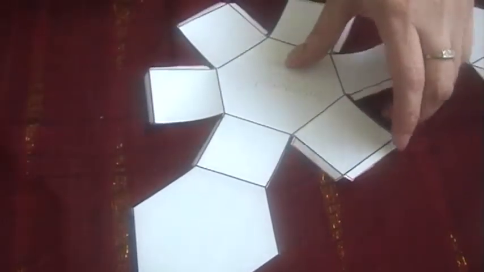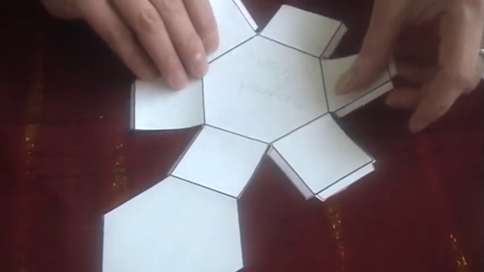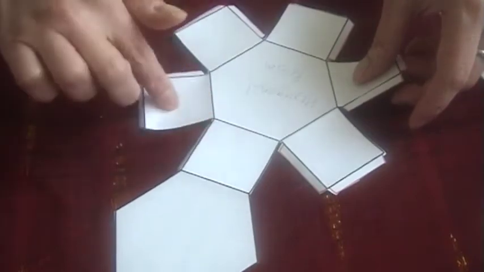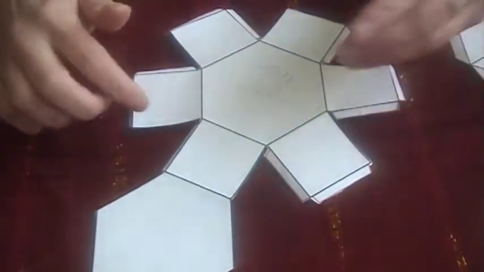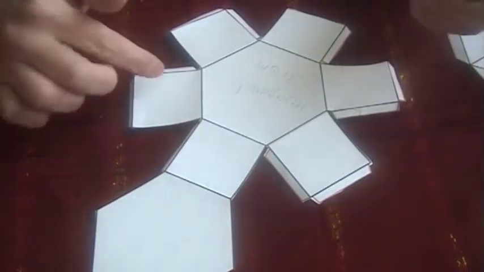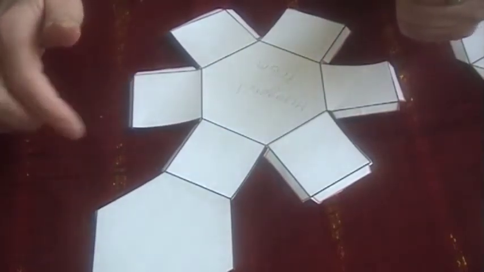So here is the net for it. You have this one hexagon here with 6 attached squares in this example, but it doesn't need to be 6 squares, it can be rectangles.